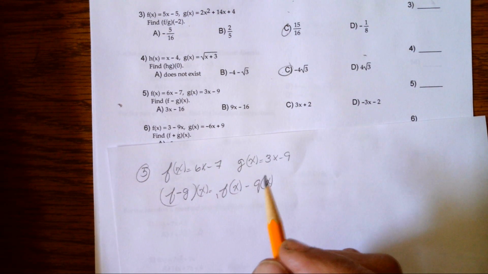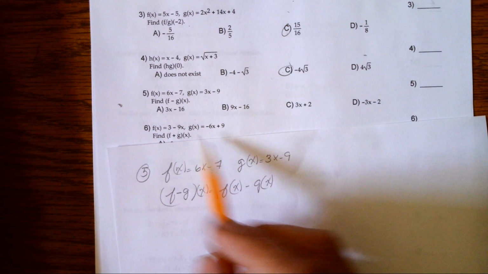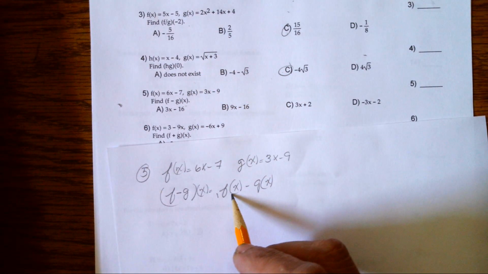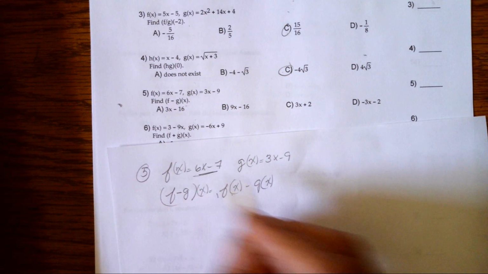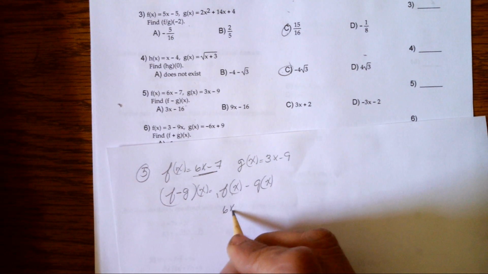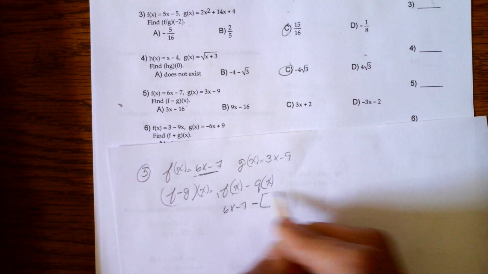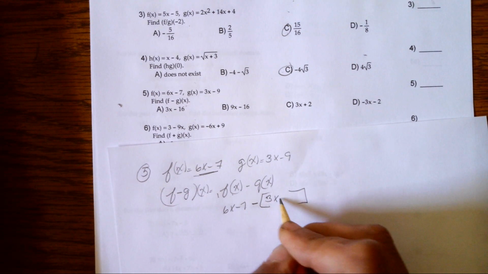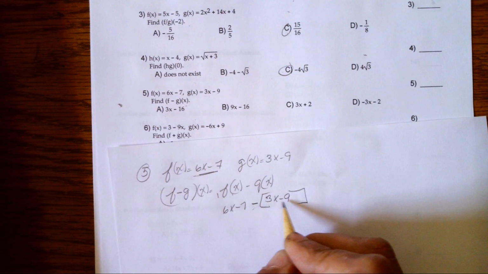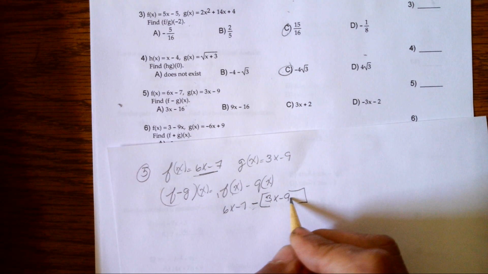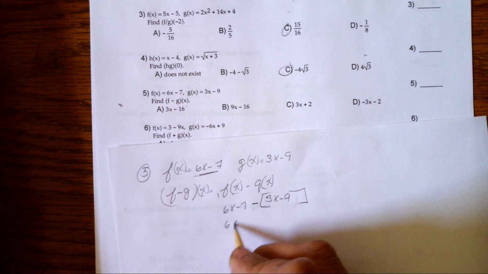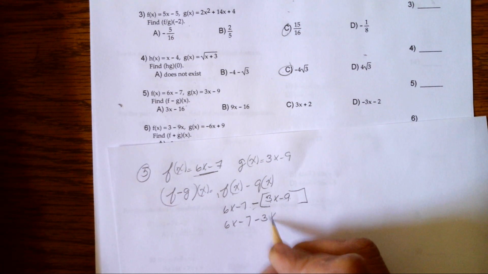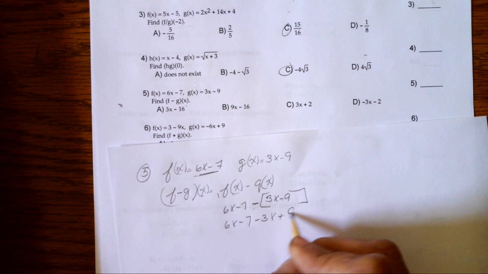So here's a case where he doesn't give me a value like he did in the previous ones. f of x is right here: 6x minus 7 minus, in parentheses or brackets, g of x. I have to put this in parentheses or brackets because this minus sign is going to change the signs of the two terms within. A minus times a positive is a minus, and a minus times a minus is a positive.